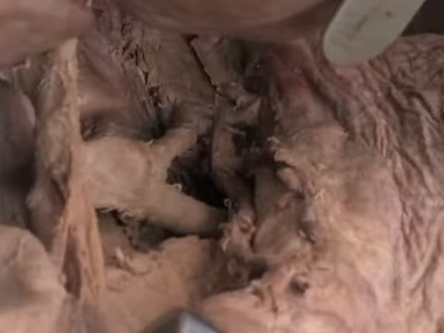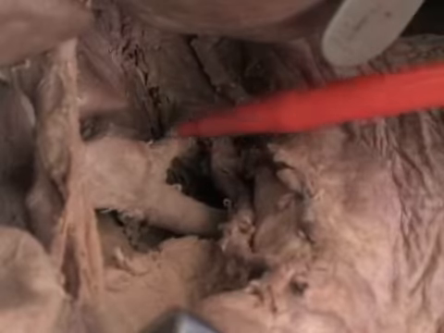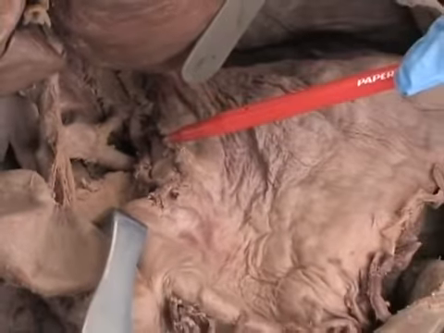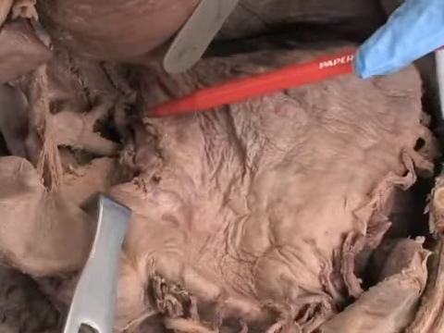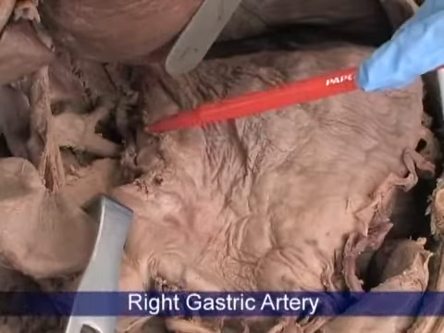Let's look at the first branch. Here is the left gastric artery. This supplies the left side of the lesser curvature of the stomach and the abdominal esophagus. It anastomoses with the right gastric artery.